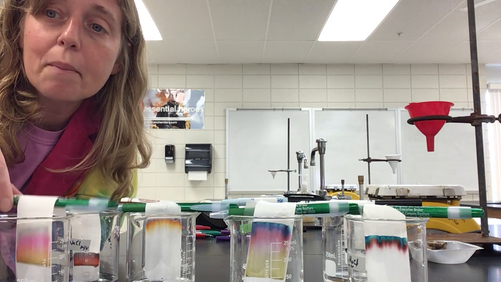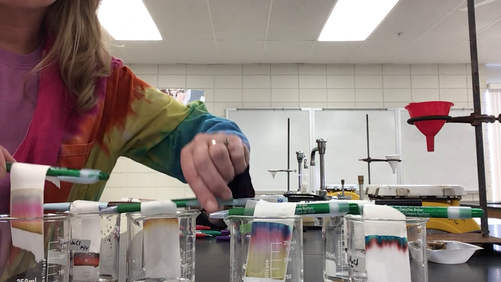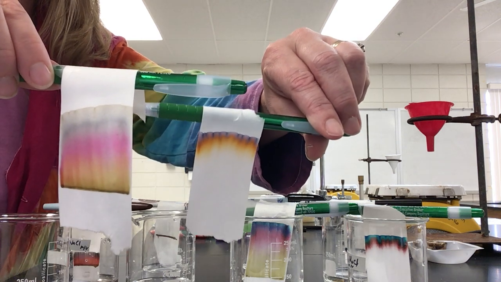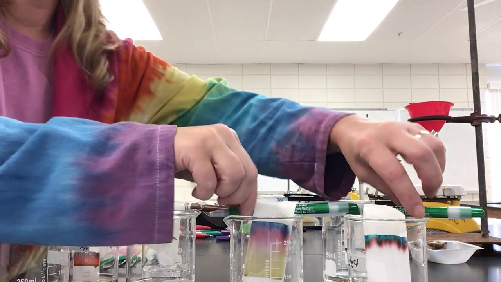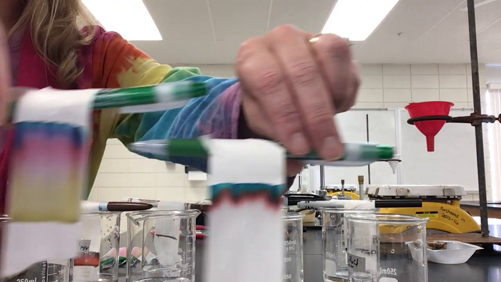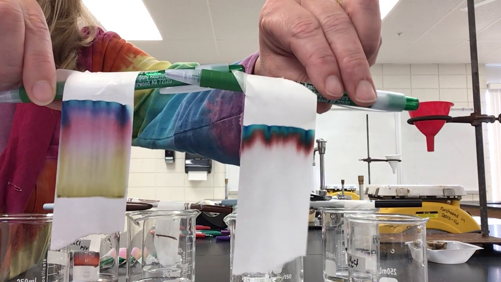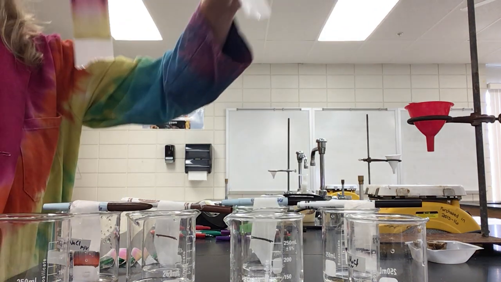But as you can see, okay, I'll just hold them up real quick. Here's the comparison between Crayola brown and Vis-a-Vis brown, okay? And then here's a comparison of Vis-a-Vis black and Crayola black, okay? See the difference between the two, all right?